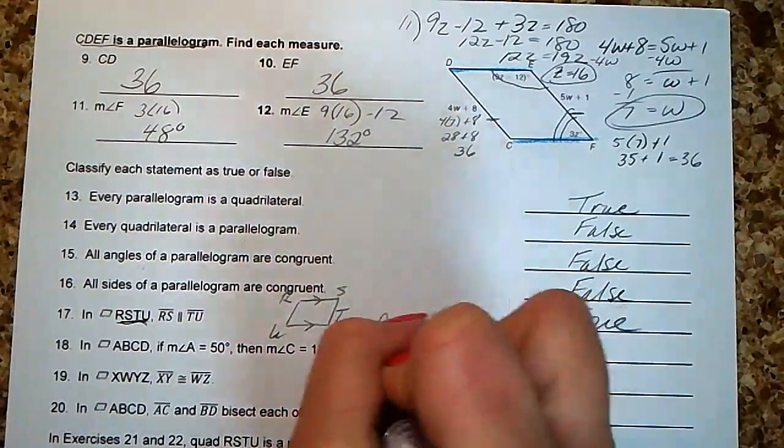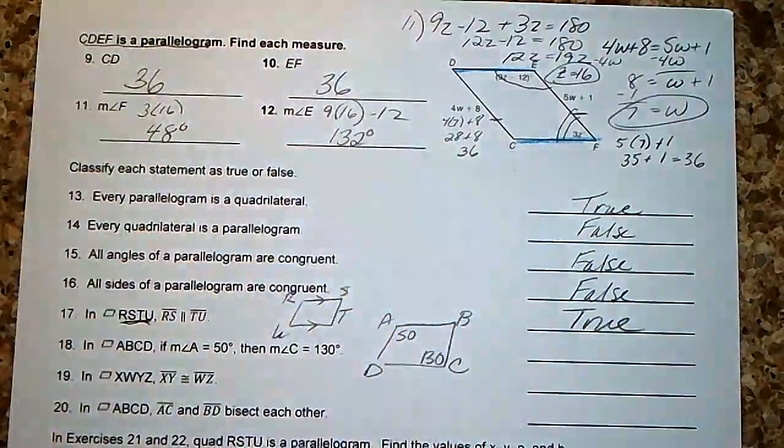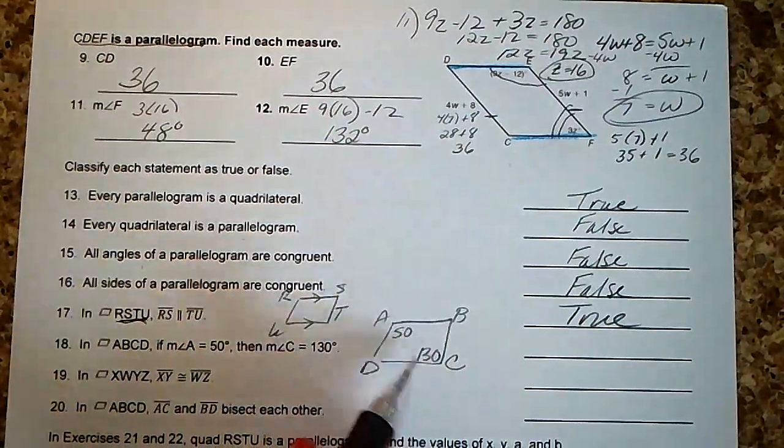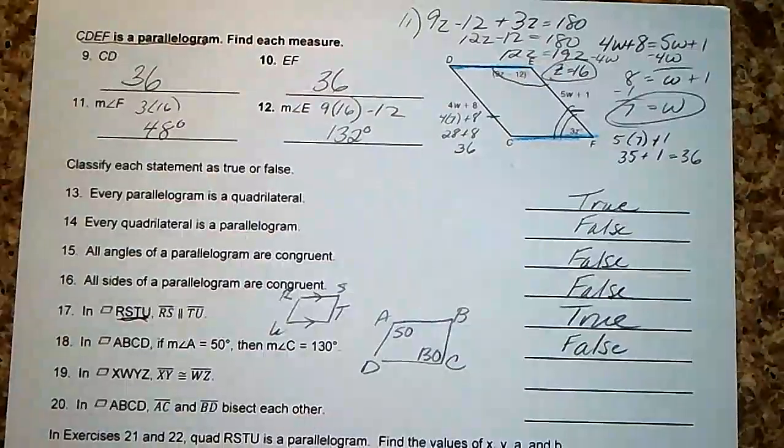Okay, now the next one is parallelogram ABCD. So again, I'm going to draw a little picture here, and it says if angle A is 50, then angle C is 130. No, that is not true. The opposite angles have to be congruent. So that is false.